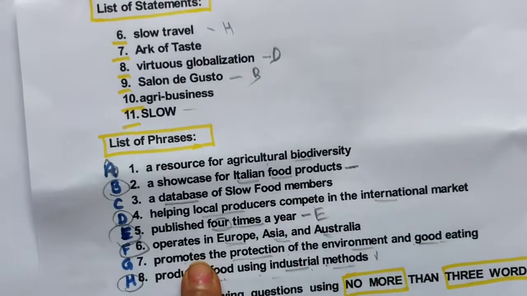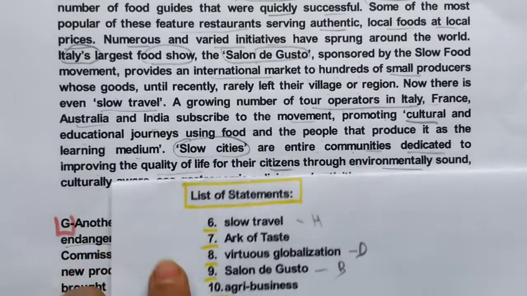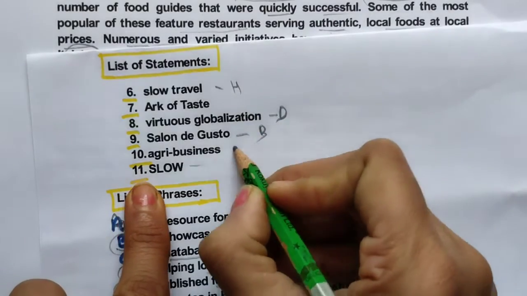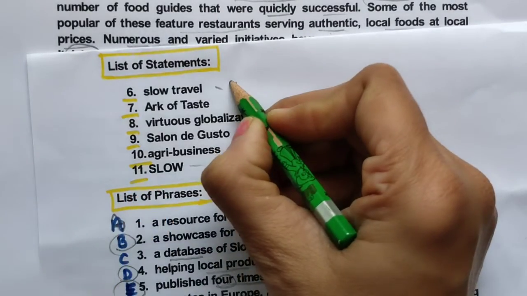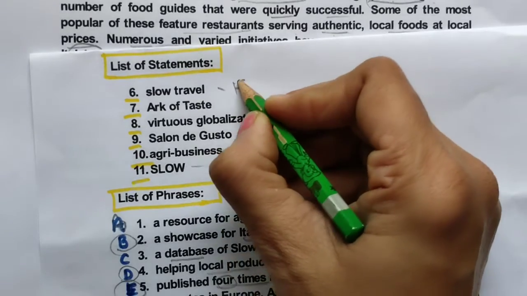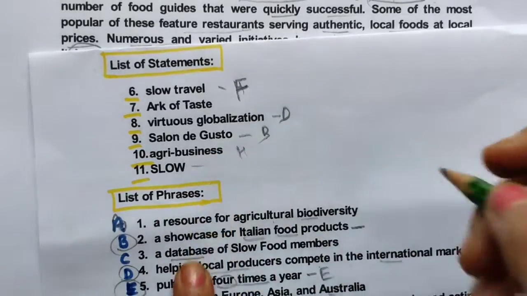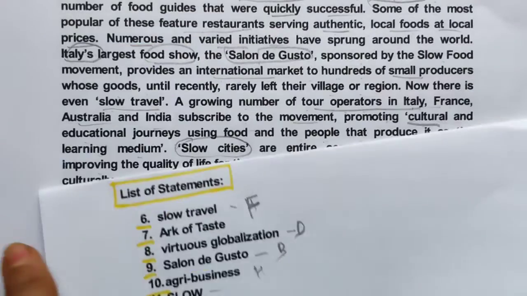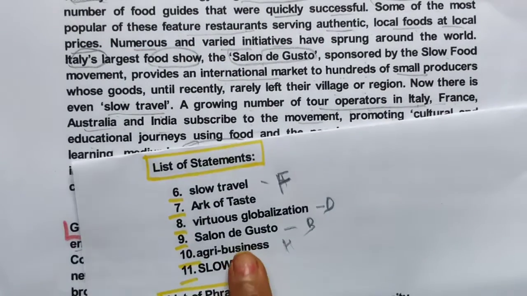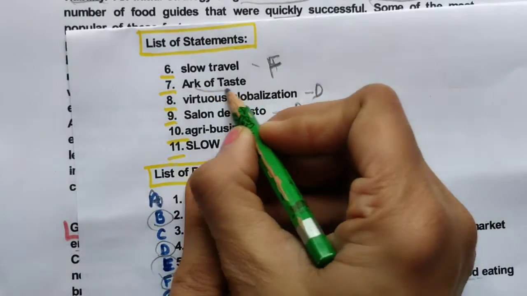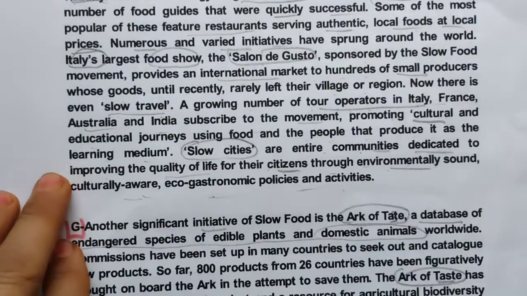So the answer is what we have written, slow travel. Why have I written this H? H is this, sorry. This is 6, F number. This is F number. And H is agribusiness, that we have done. Okay. Now one more thing is left. Agribusiness, slow. For slow we have done Ark of Taste. Okay. So that is written in the next paragraph.